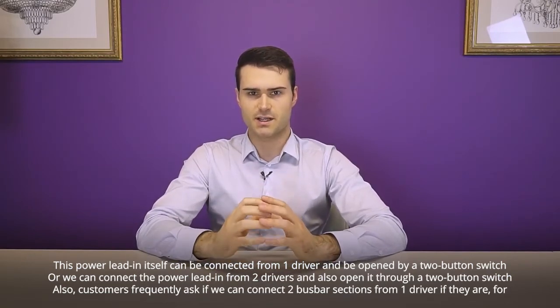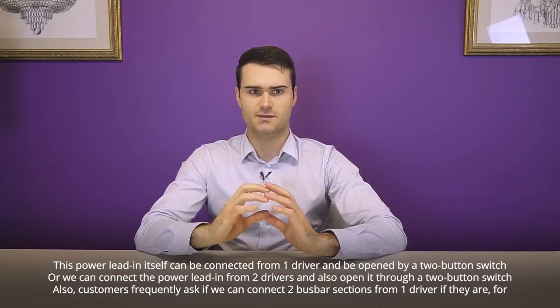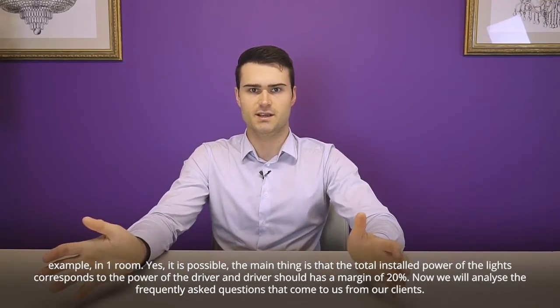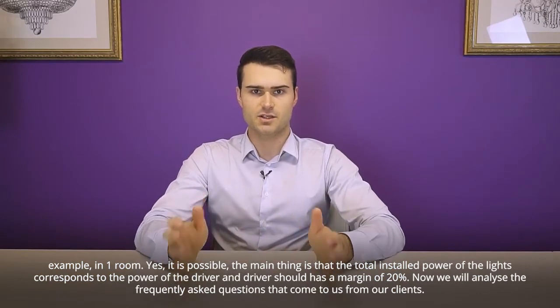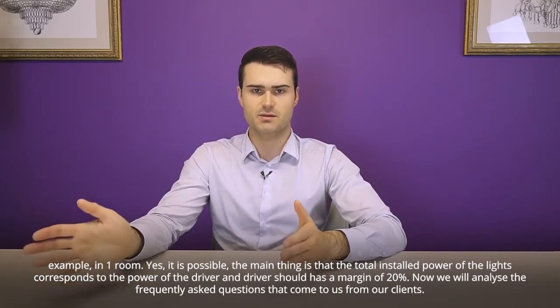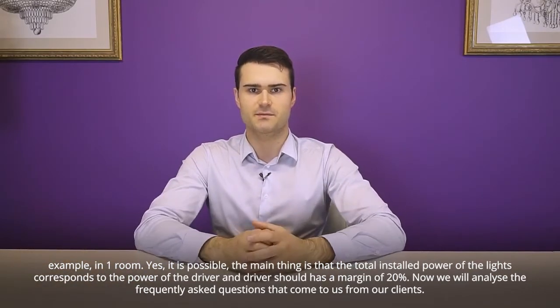Also, customers frequently ask if we can connect two busbar sections from one driver if they are, for example, in one room. Yes, it is possible. The main thing is that the total installed power of the lights corresponds to the power of the driver, and the driver should have a margin of 20%.